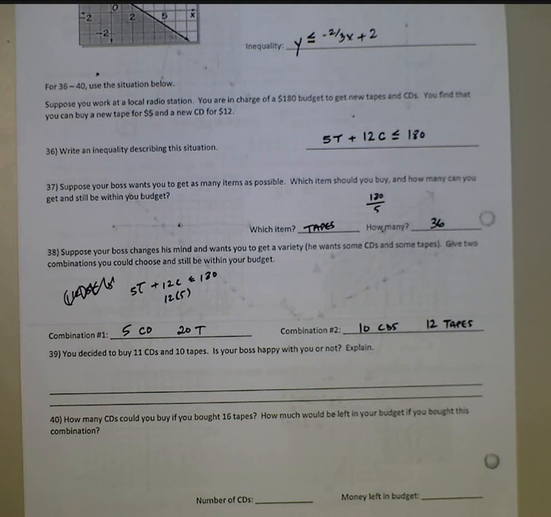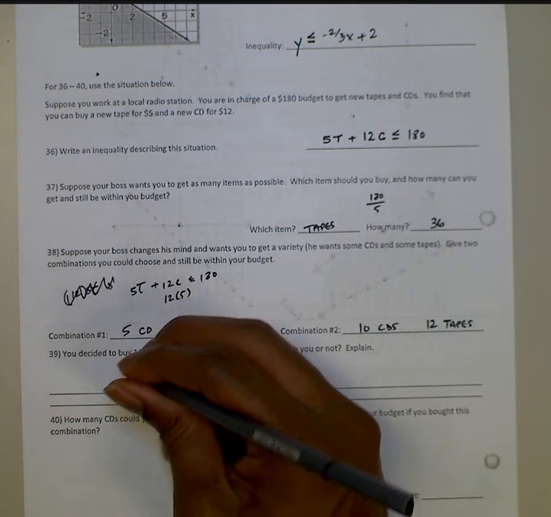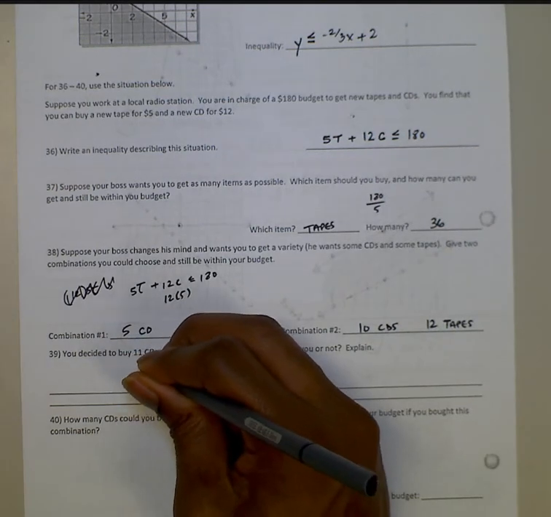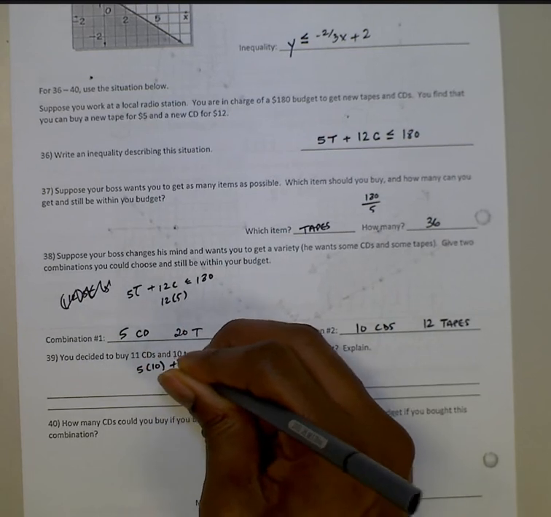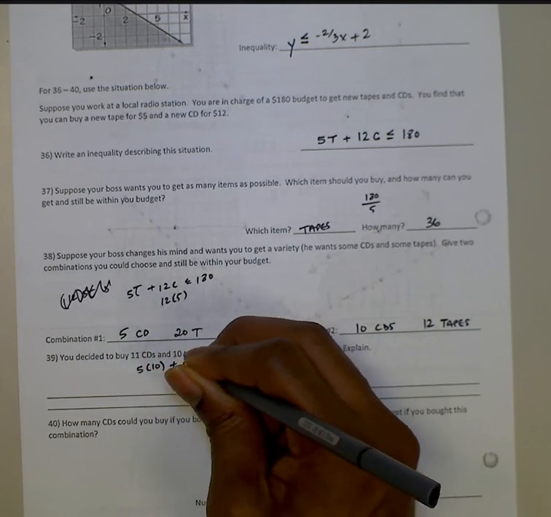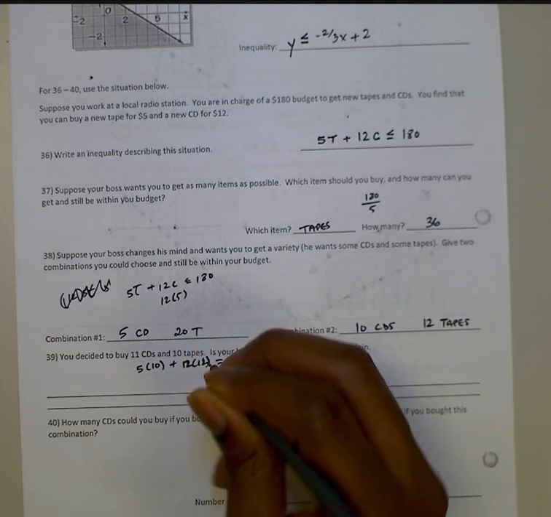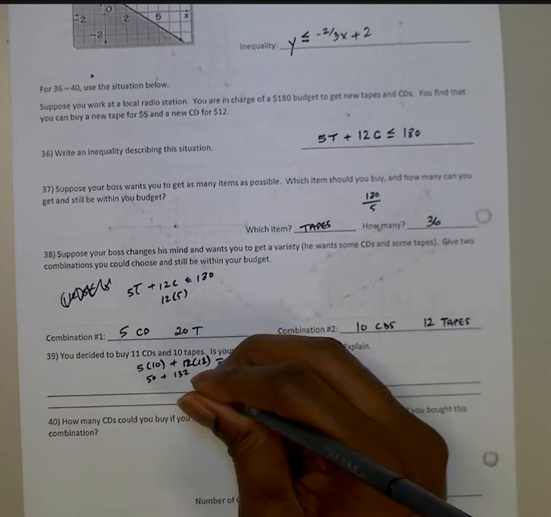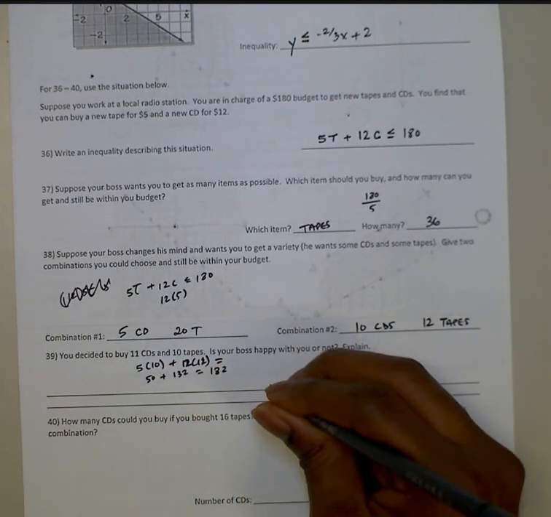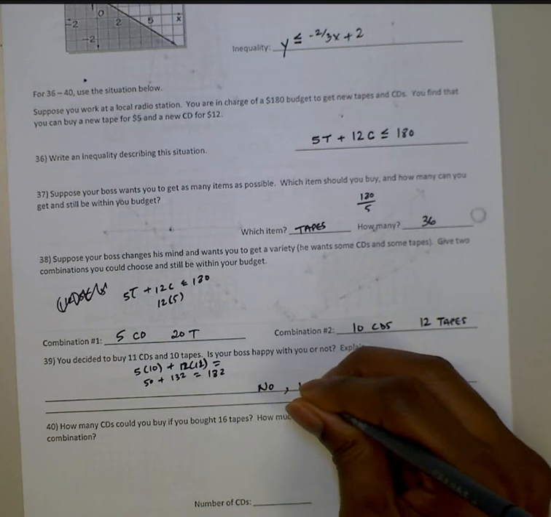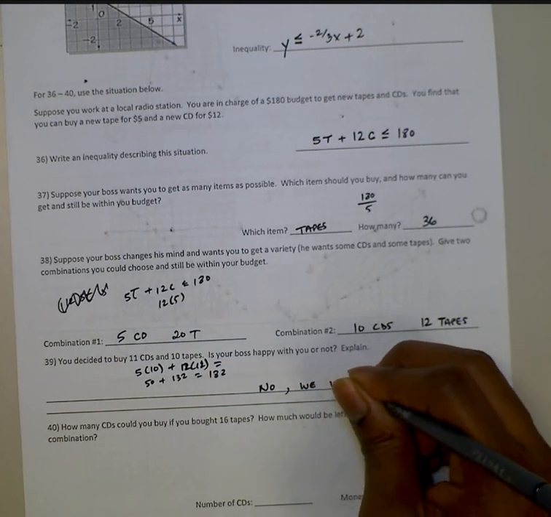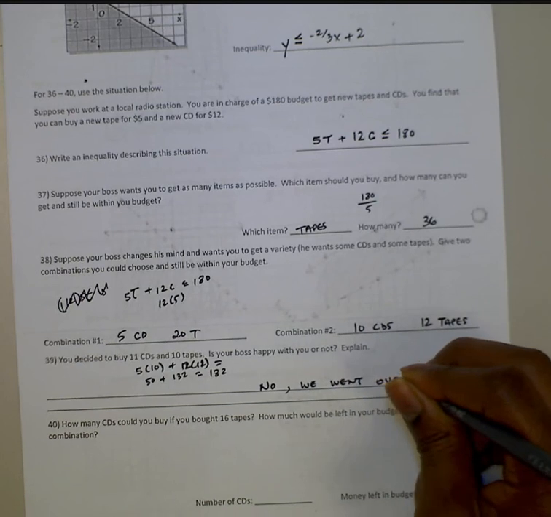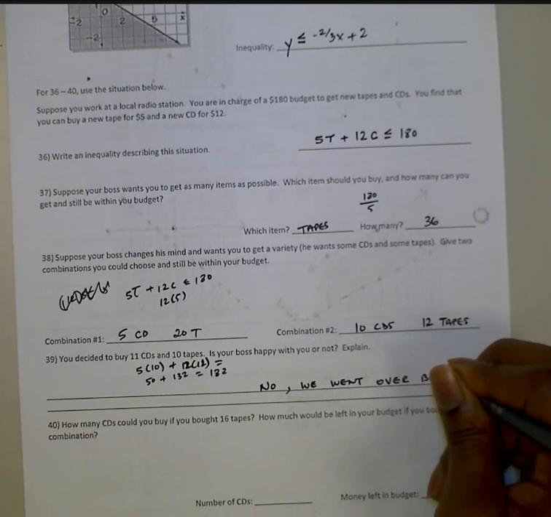Alright, you decide to buy 11 CDs and 10 tapes. Is your boss happy? Probably not. Let's see. 5 times 10 plus 12 times 11 equals what? So that's going to be 50 plus 132 equals 182. No, we went over budget. And so the boss probably isn't going to be happy.